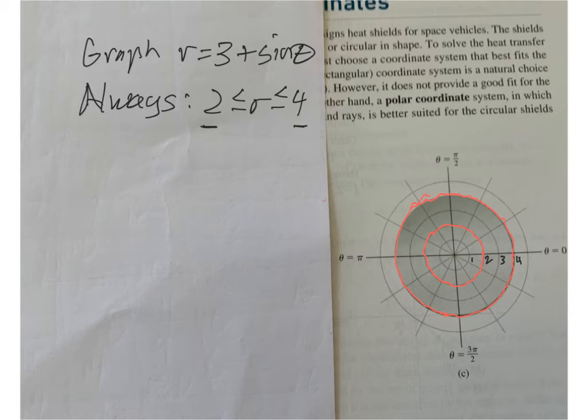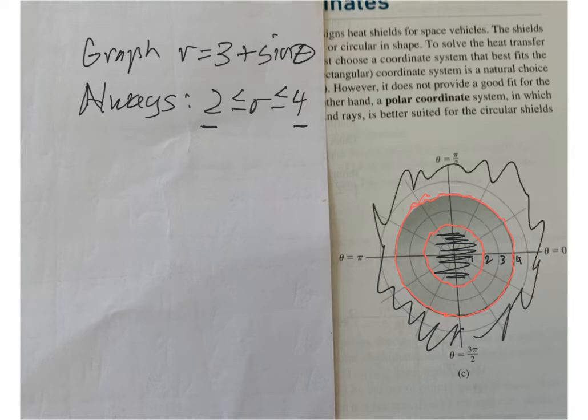So no graph in here and no graph out here. It's all between 2 and 4.